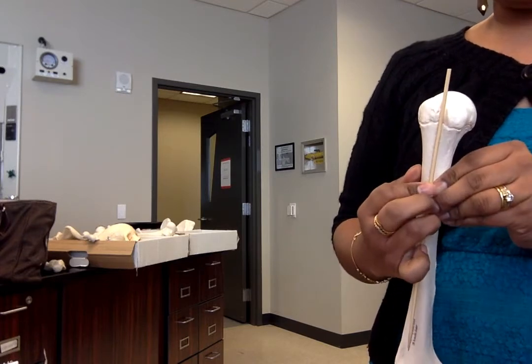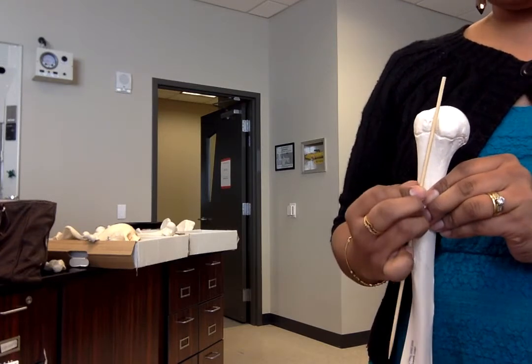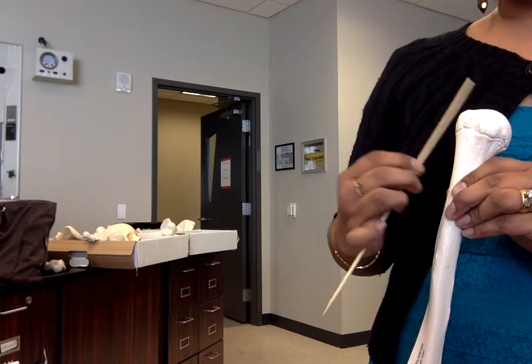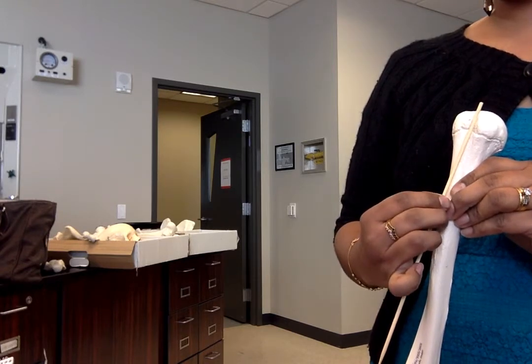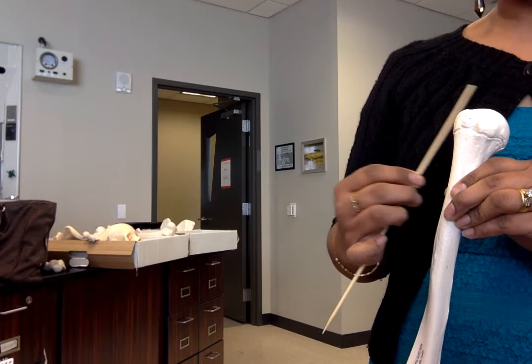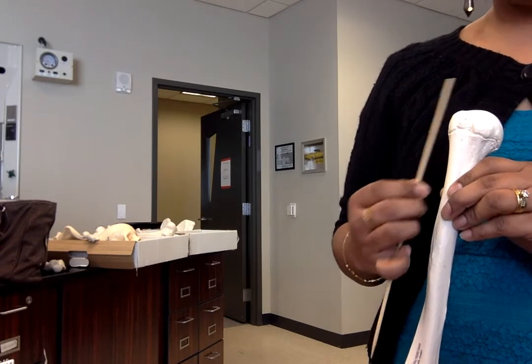There is a gap in between. I could even put this skewer in. That is the intertubercular sulcus. The intertubercular sulcus.